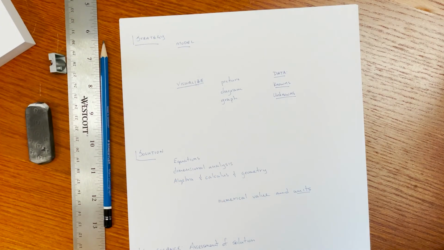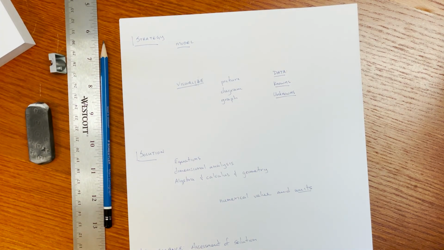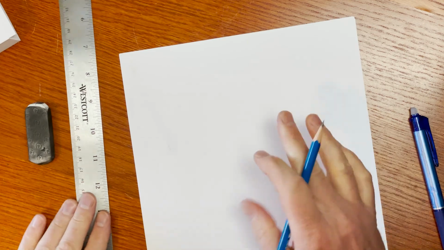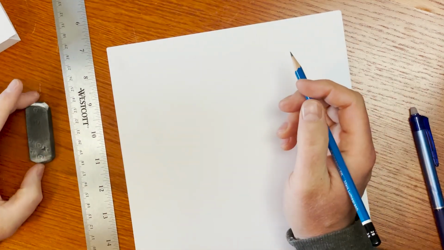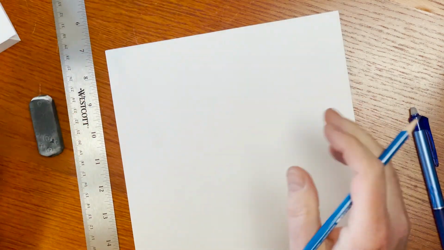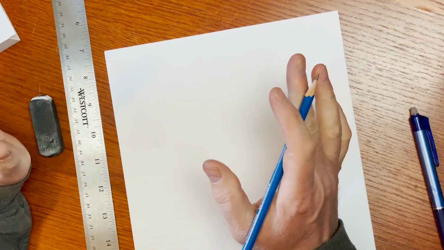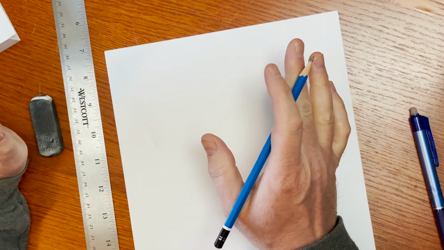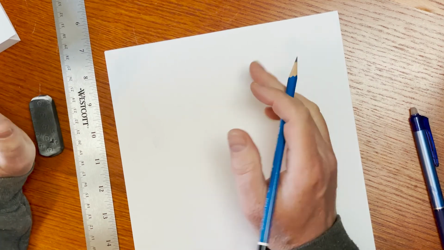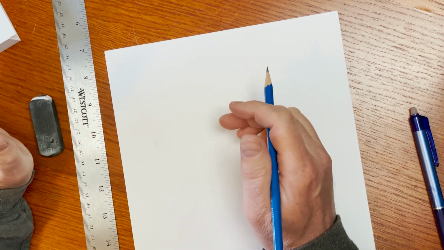So let's go ahead and take a problem and see if we can apply this problem-solving strategy to it. As an example of using this problem-solving strategy, I'm going to take a question from one of the chapters in your book, and this question is, how long does it take for a ball to fall 2 meters, and how fast is it going when it reaches the floor?